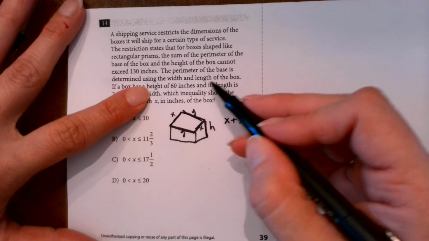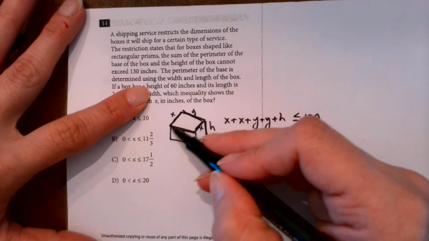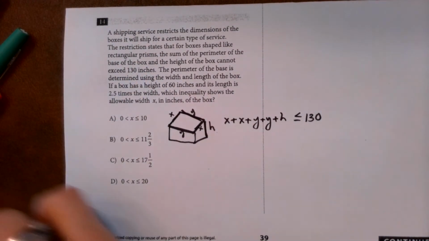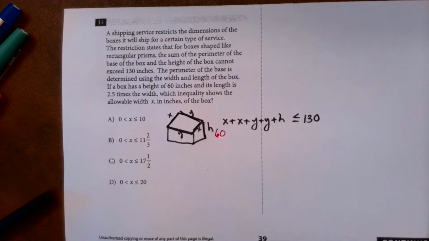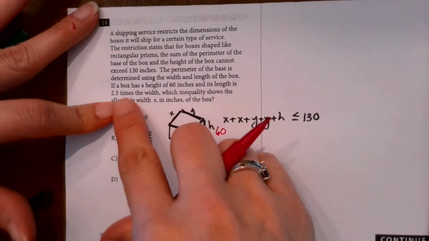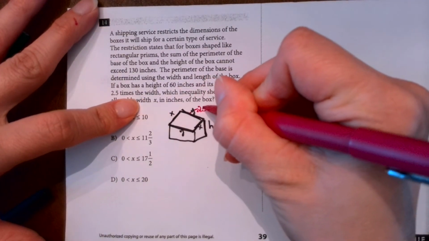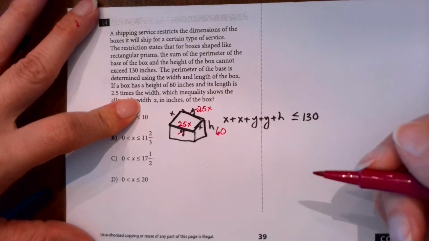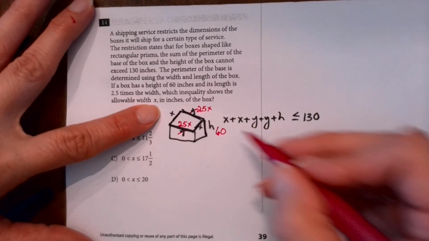The perimeter of the base is determined using the width and the length. Okay, the height is 60. So now we're going to put some numbers in this problem. So if the height is 60, okay, and the length is 2.5 times the width. So this is 2.5x, and this one here is 2.5x. Okay, and the width is x. So let's go and replace those numbers.